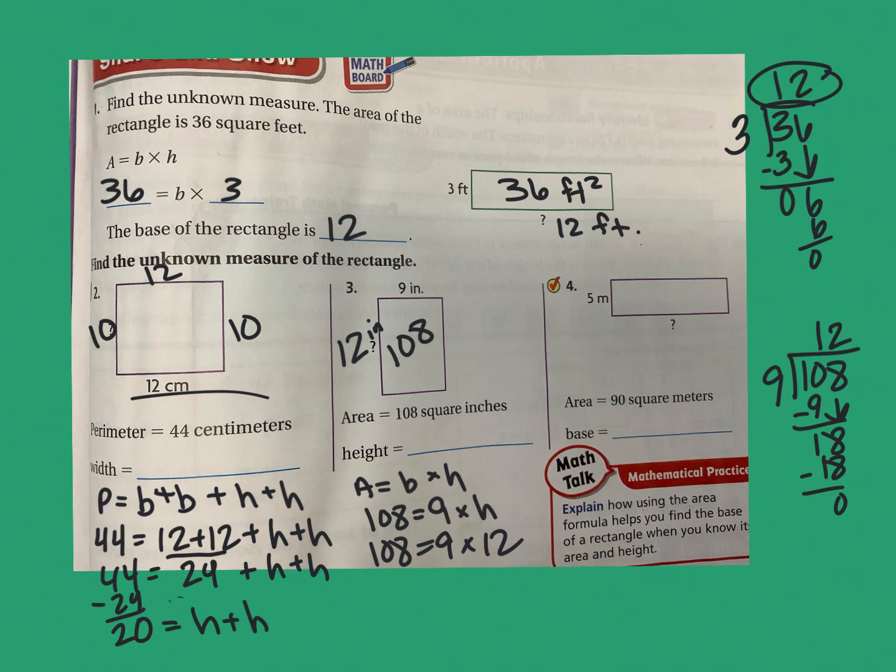Last one, and I think you hopefully are feeling ready to go on to Think Central. Area equals 90 square meters. This time we're doing area again, and we know that the formula for area is area equals base times height. I don't know the base. Oh, I do know the area though. Let me erase that A because I know the area is 90. I don't know the base, but I do know the height.